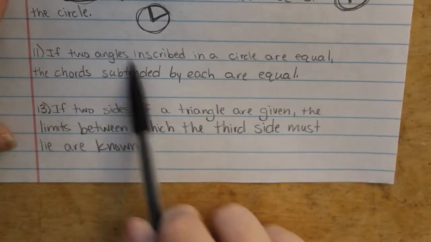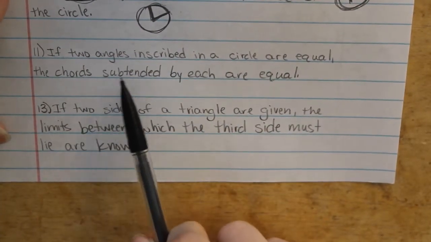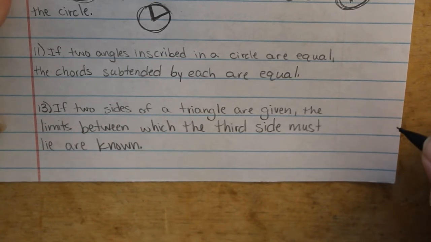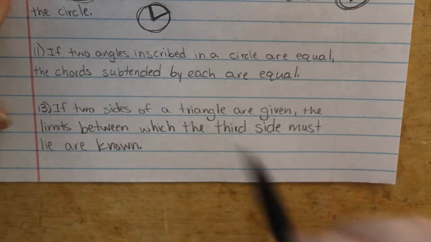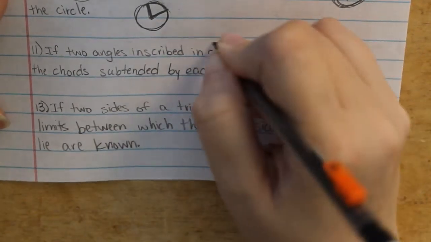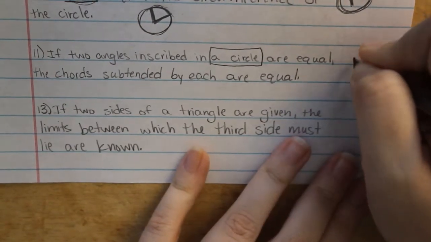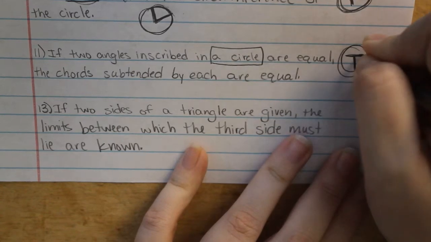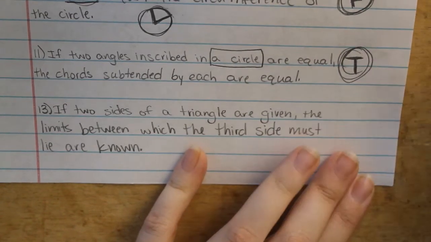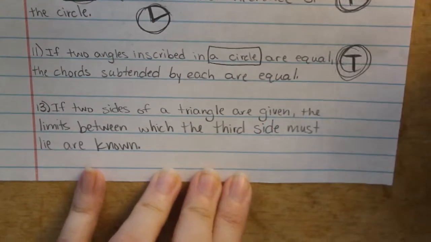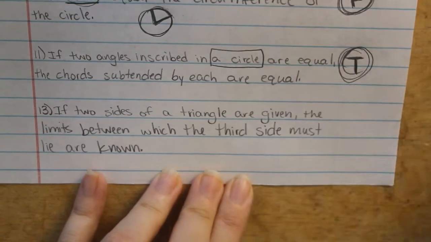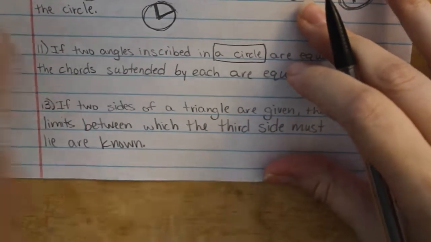Okay, if two angles inscribed in a circle are equal, the chords subtended by each are equal. Now, here's where your wording comes in. It's in the same circle. So I'm going to say true for this, because if it's in the same circle or in congruent circles, that is actually a very true statement. It is one of the statements we learn when we're talking about circles. So that is actually true.